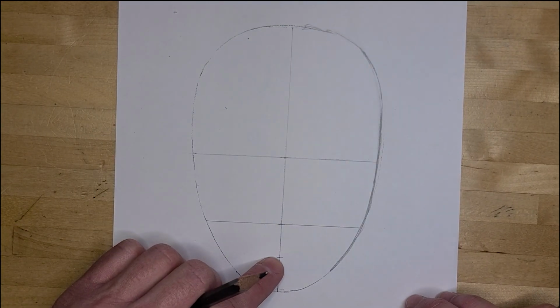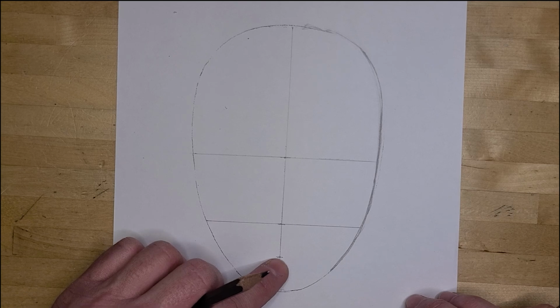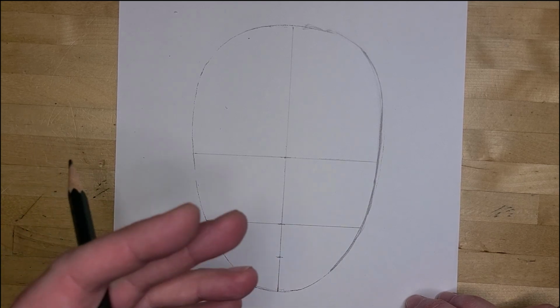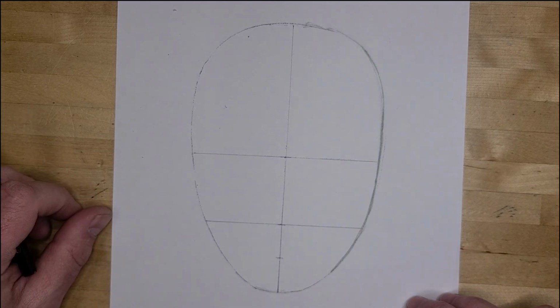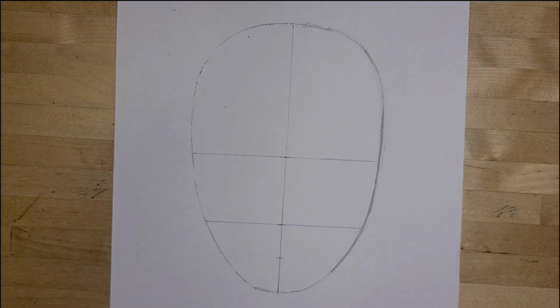Now, there is a third line that's halfway between the nose and the chin, and this one is for the bottom of the lower lip. So this isn't for the mouth opening, this is for the bottom of the lower lip. I'm not going to bother lengthening that one because it doesn't need to touch all the way to the edges of the face. Now, what we're going to do next is zoom in a little bit here, and we're going to start focusing on drawing the eyes afterwards.